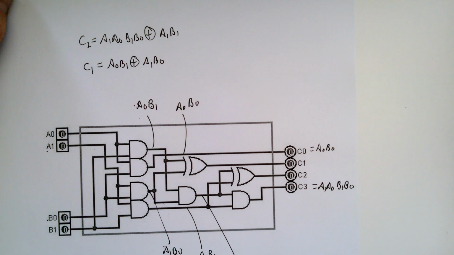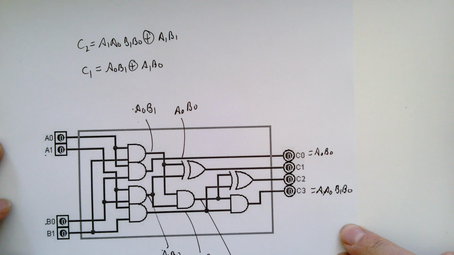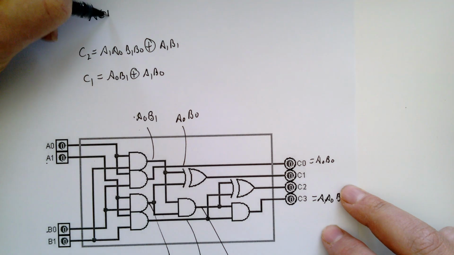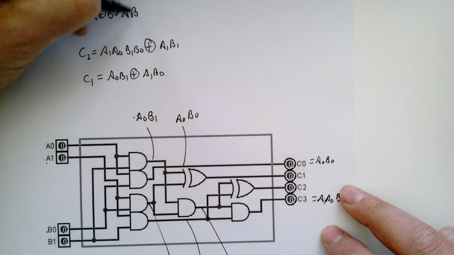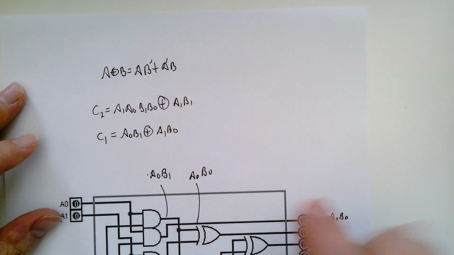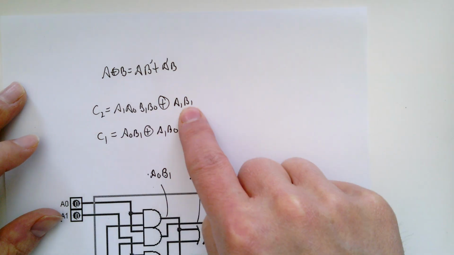What can we do about that? Does it look like we have enough to be able to create the truth table, or do we need to simplify some more? I'd like to simplify. A exclusive OR B is equal to A B prime OR A prime B. So if this is A, then that's B prime.